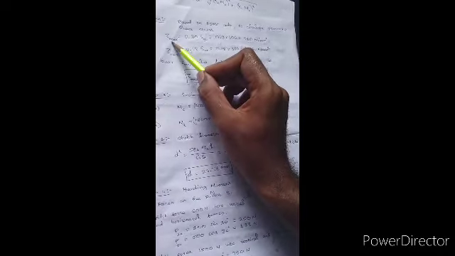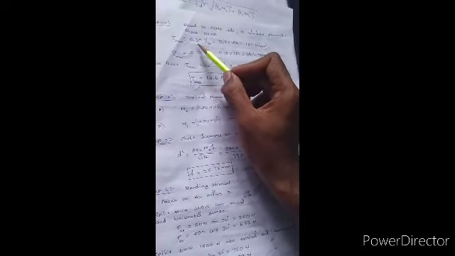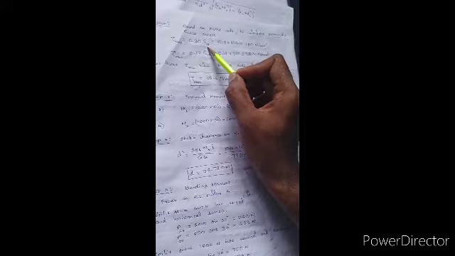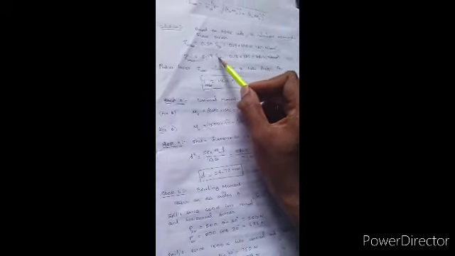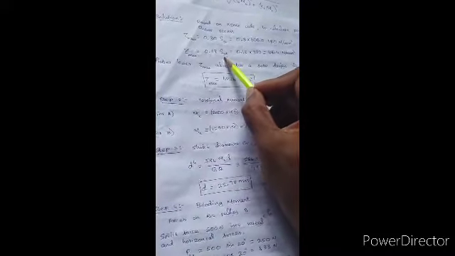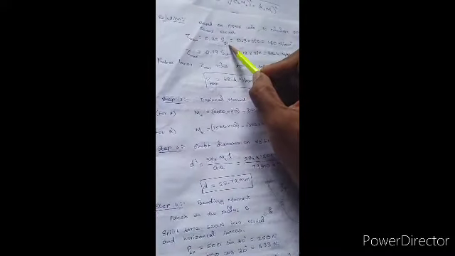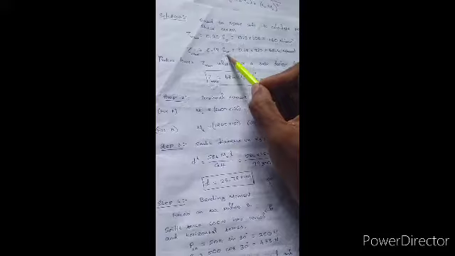The permissible shear stress will be equal to 0.3 into SYT, otherwise permissible shear stress equal to 0.18 into SUT, ultimate. In the question, they are given both, so we will use both methods and find the tau max value.